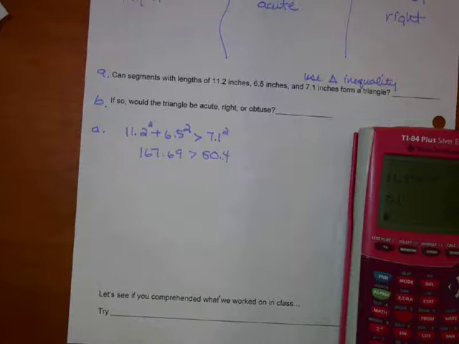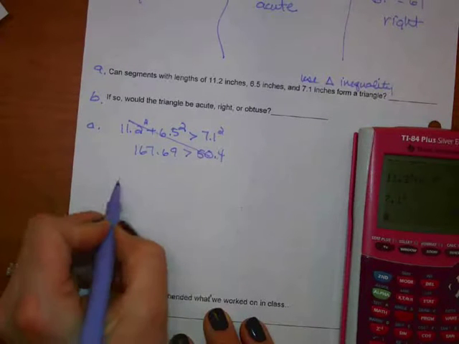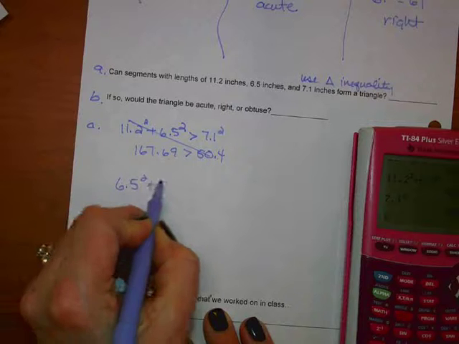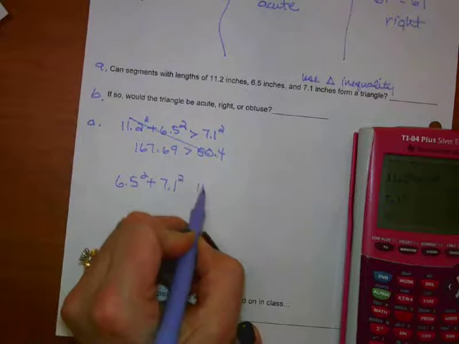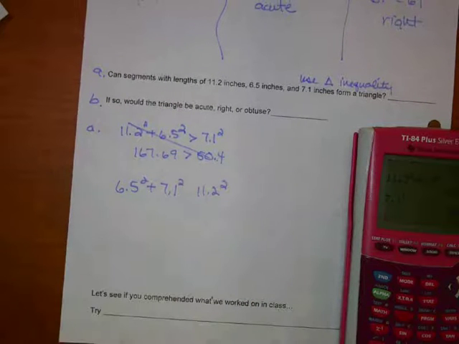Yeah, that's true. Yeah, we should, because that's the biggest side. You're right. Let's do that. You'll find out whether it's right, acute, or obtuse. Yeah, never mind what I just said. 11.2 squared. Let's check that. What happens?